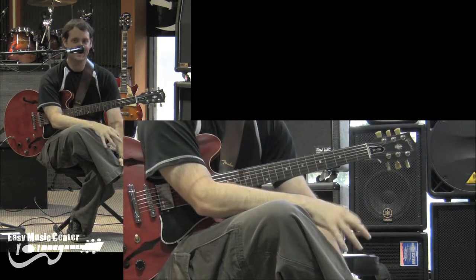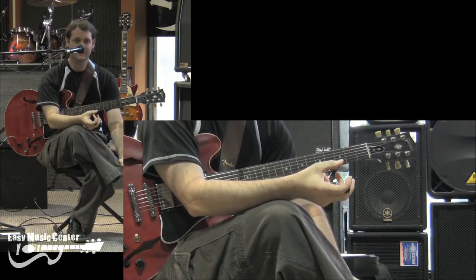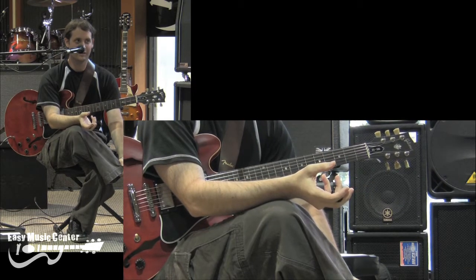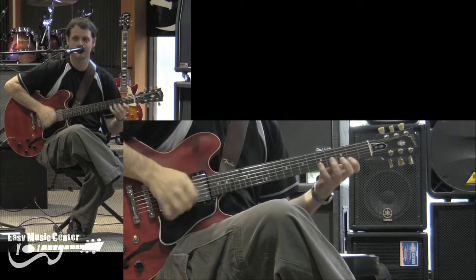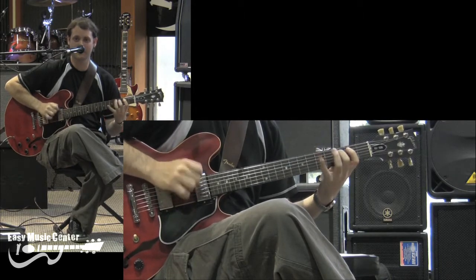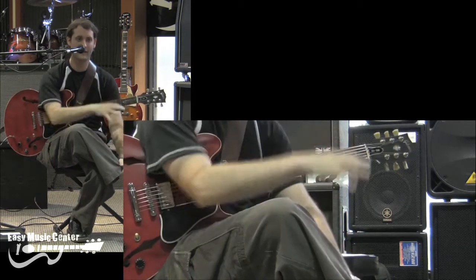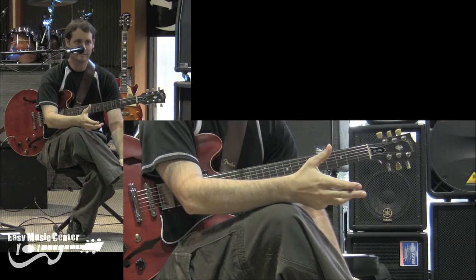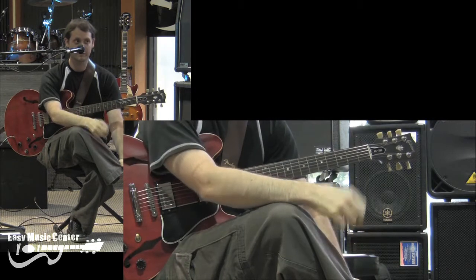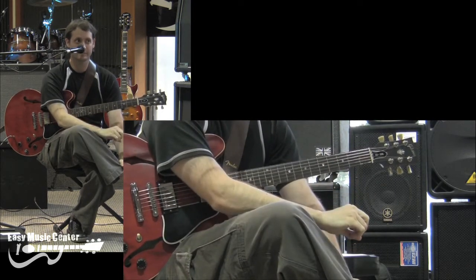However, in no way is the scale a melody. The scale is a scale. It's not a melody. So the way we get from that to a melody is we either add something to it or we take something away from it.